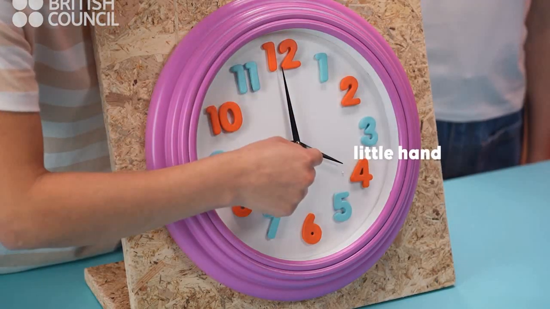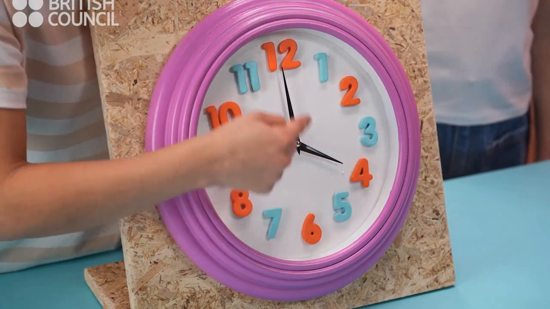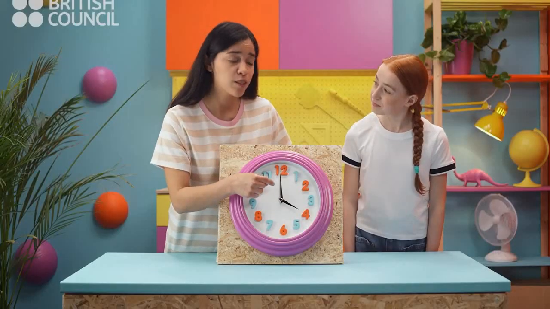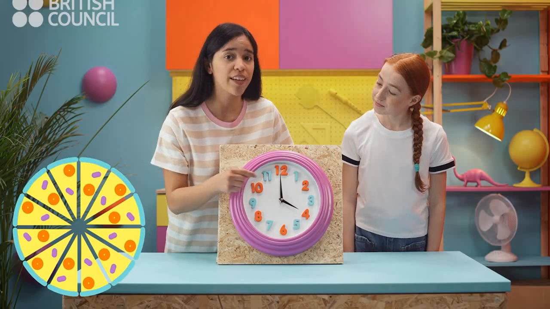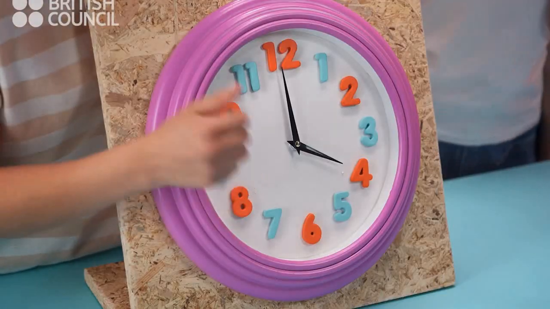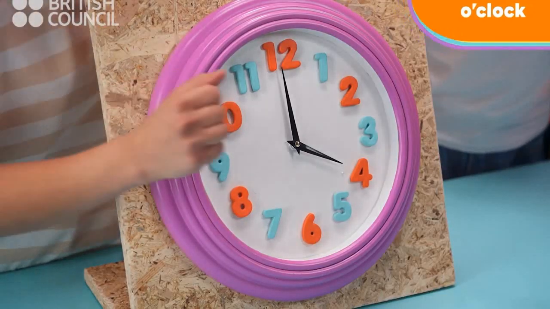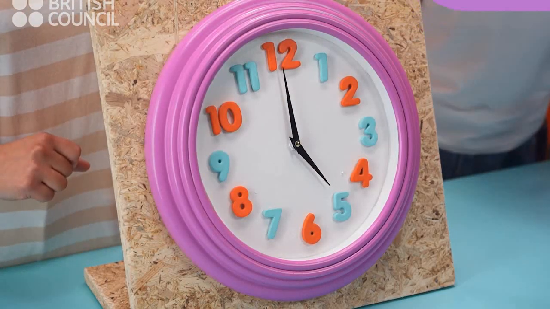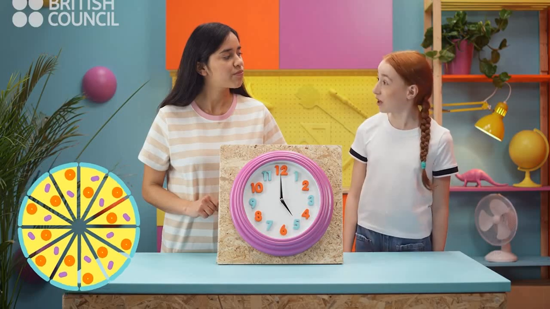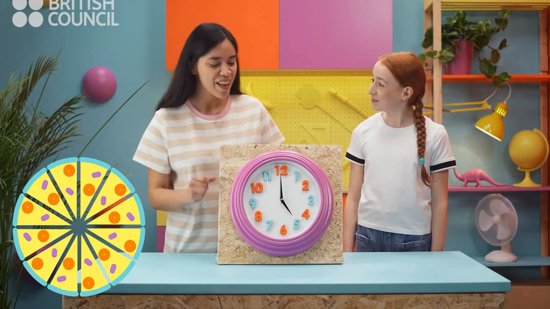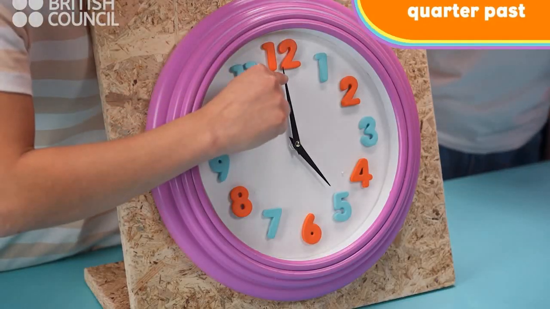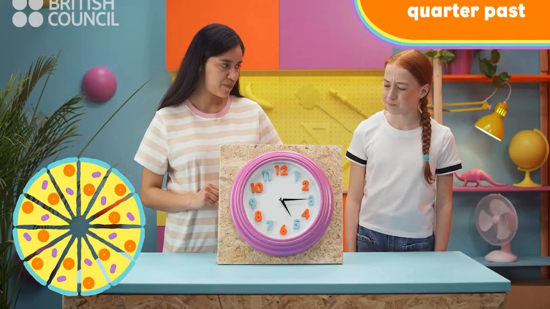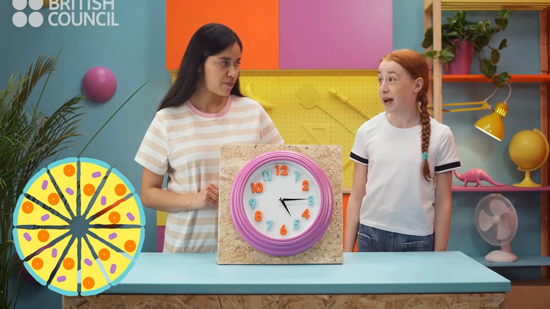The little hand shows us the hours, and the big hand shows us the minutes. When the big hand is pointing to the 12, we say it's o'clock. Now it's 4 o'clock. So, Emily, what's the time now? Now it's 5 o'clock. Very good. When the big hand is pointing to the 3, we say it's quarter past. Why do we say it's quarter past?